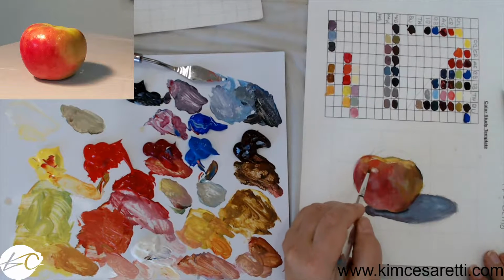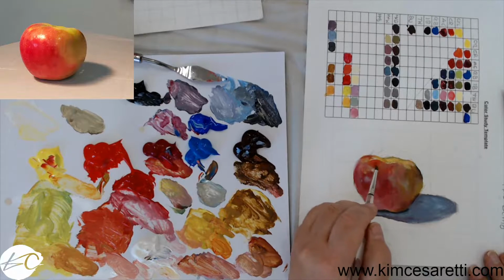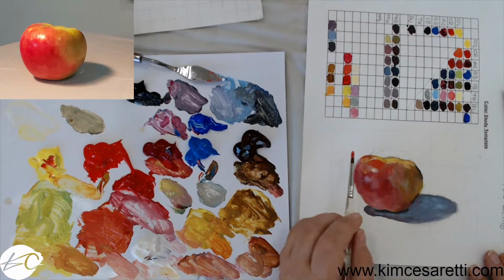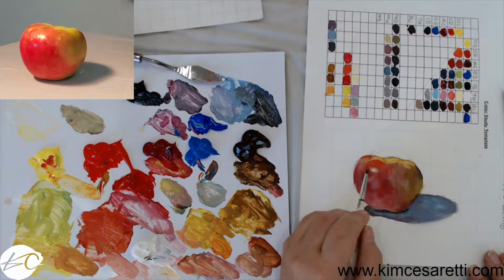There we go. Let's get some warmer red in there.